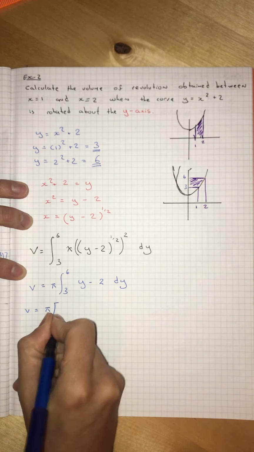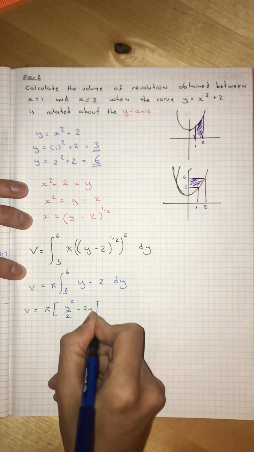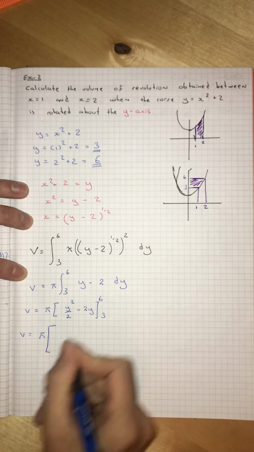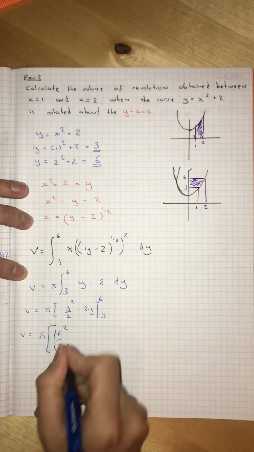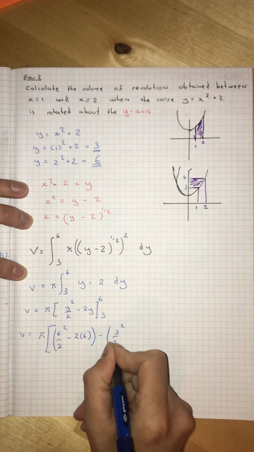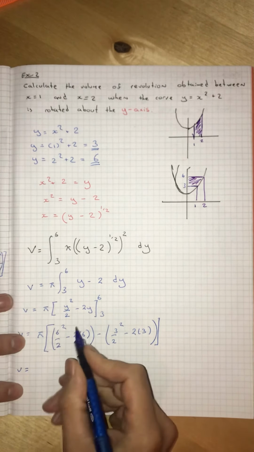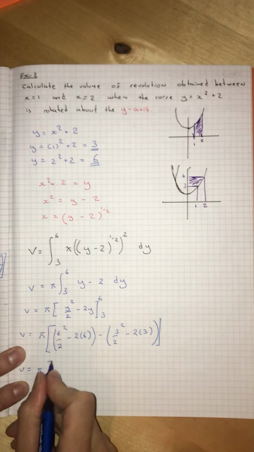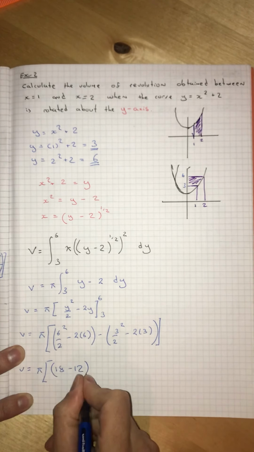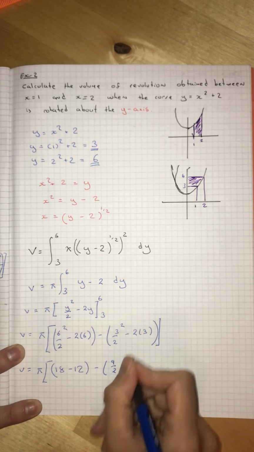So we get pi y squared over 2 minus 2y between 6 and 3. So we get 6 squared over 2 minus 2 times 6, minus 3 squared over 2 minus 2 times 3. 6 squared is 36, over 2 is 18. Minus 2 times 6 is 12. 3 squared is 9, over 2 is 9 over 2. Minus 6.